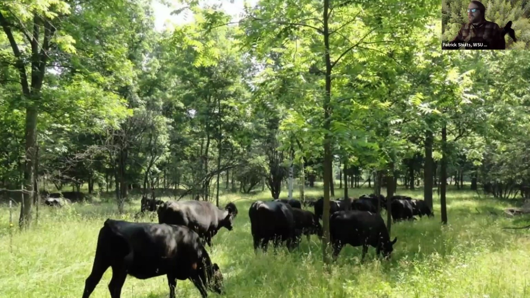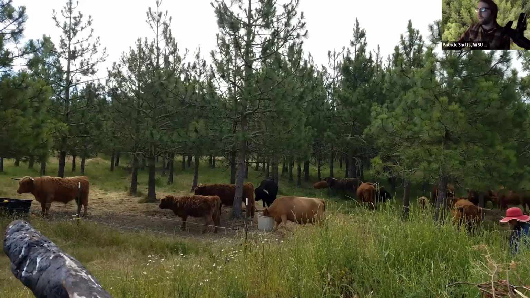So I'll throw some pictures here. This is not anywhere in our neck of the woods. This is a black walnut. There's some birch in there, it looks like, as well, and black Angus silvopasture somewhere. I think this is in Wisconsin. This is close to us. This is in Brownsville, Oregon. Ponderosa pine silvopasture with the Highlands.